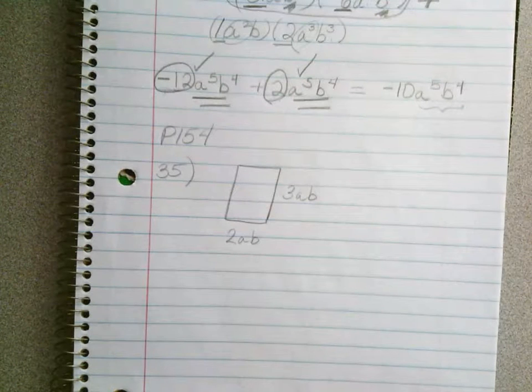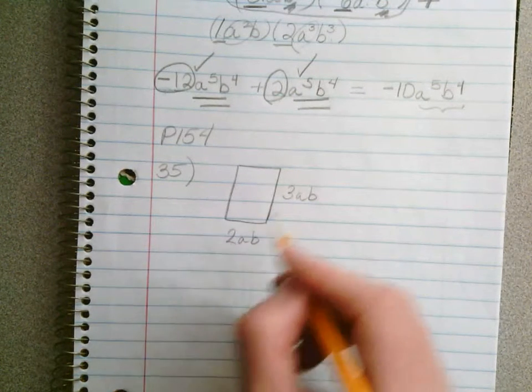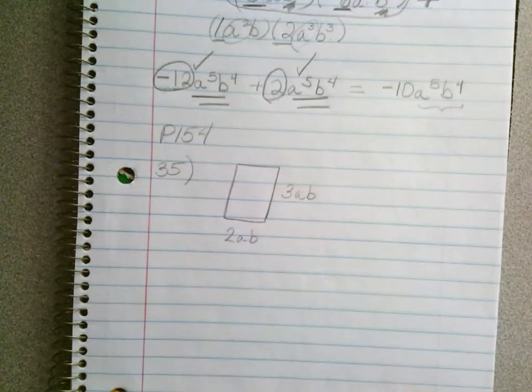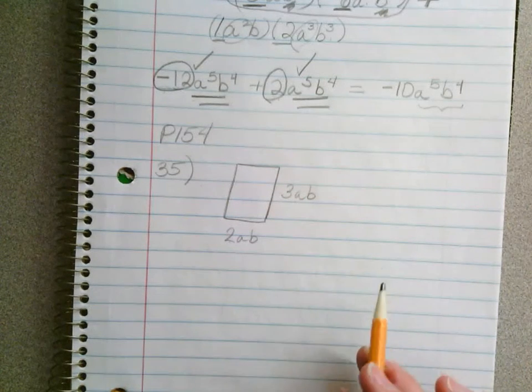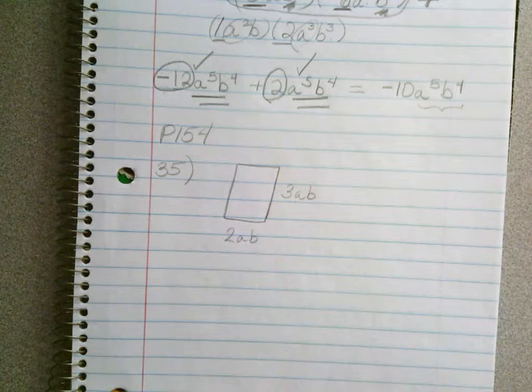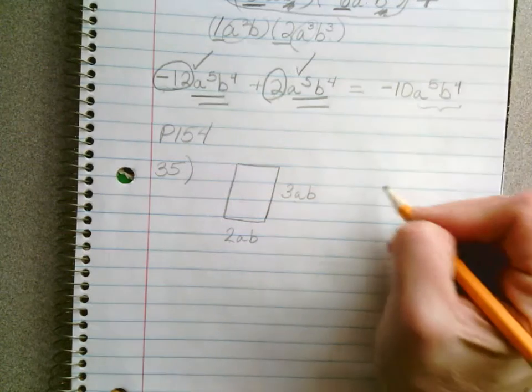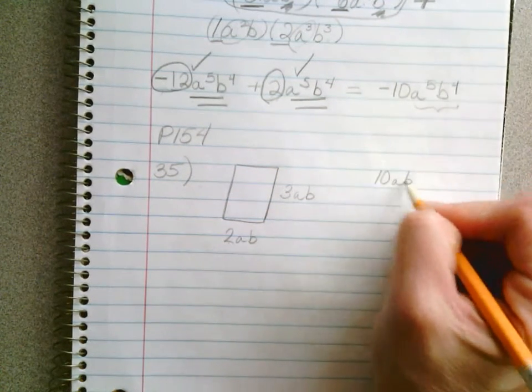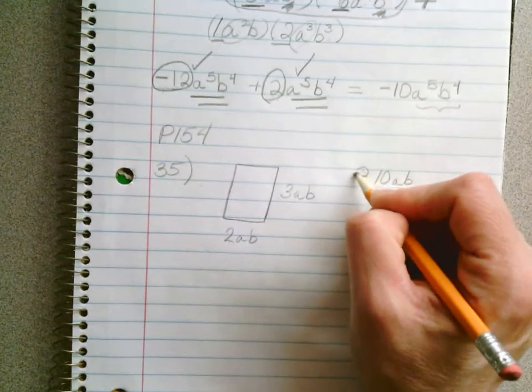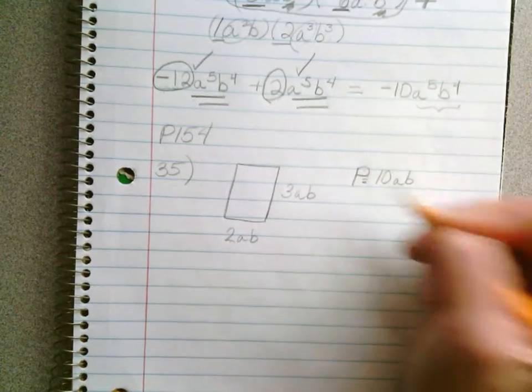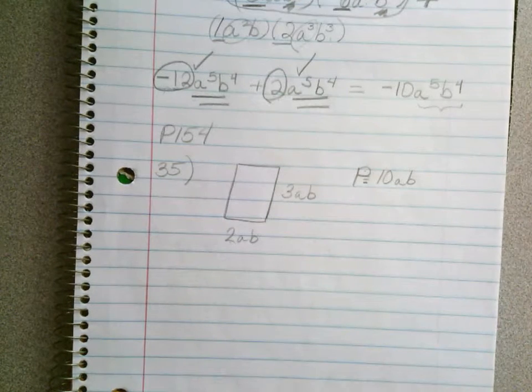The perimeter is the sum of the sides. Would you agree? So what do you think the sum of all the sides is going to be? Say again? I hear 10, I hear 5. It's 10. Wait, I thought you said perimeter. Perimeter? Yeah. Oh, I heard the other one. That's okay. Perimeter. You're on the right track though, so that's awesome.